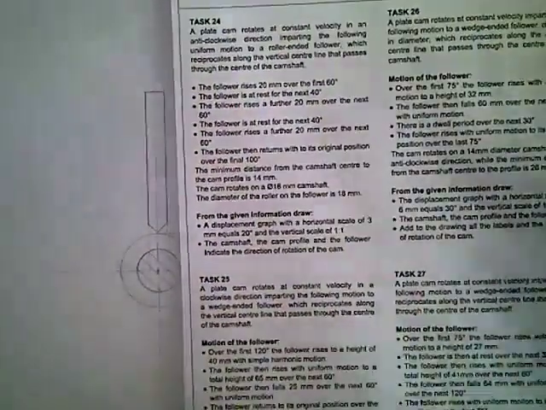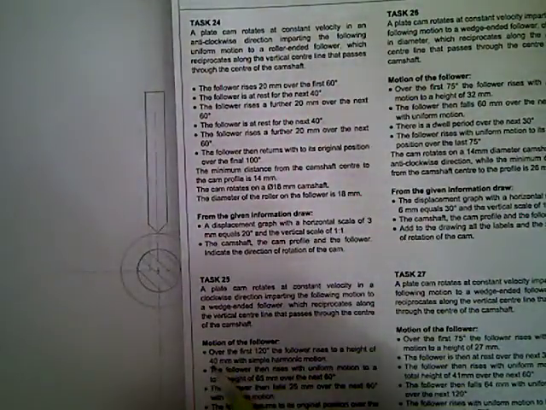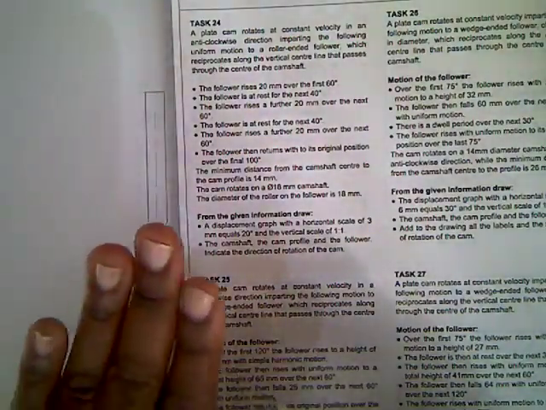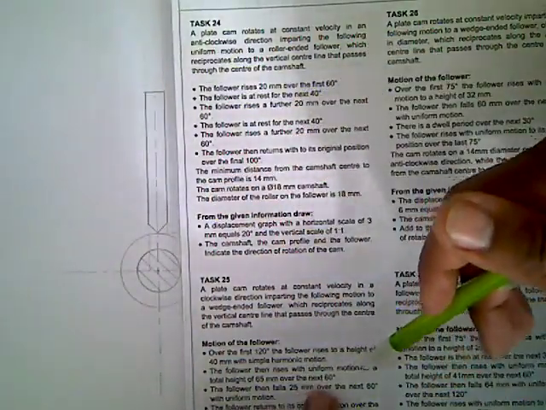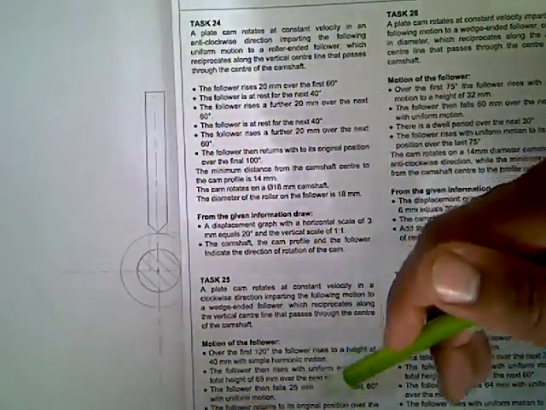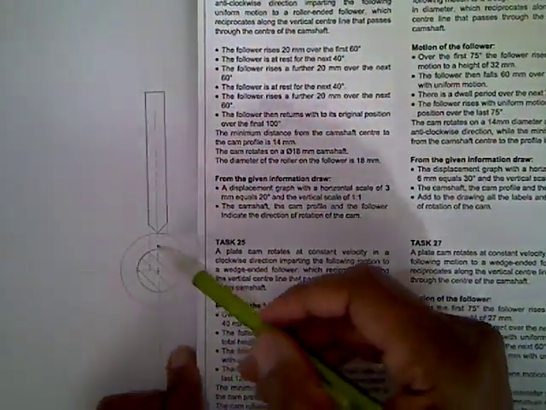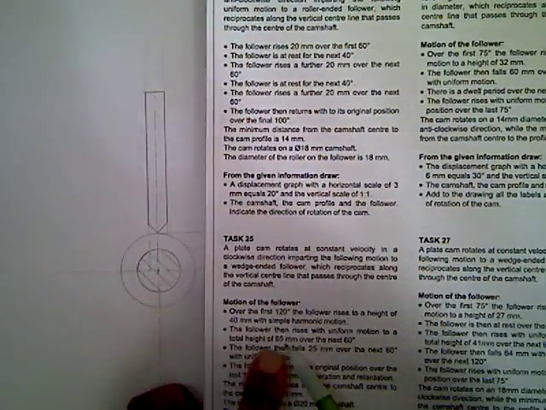Remember, over the first 120 degrees it rises with uniform motion to a total height of 65 millimeters.